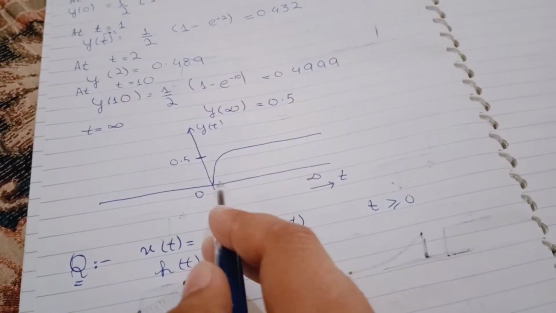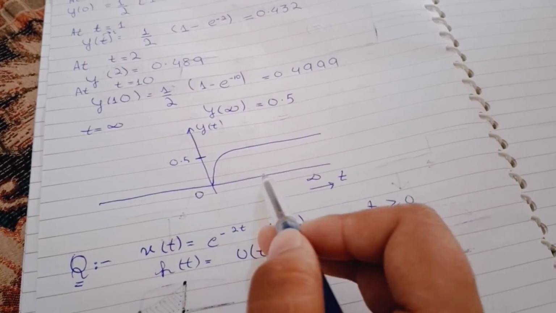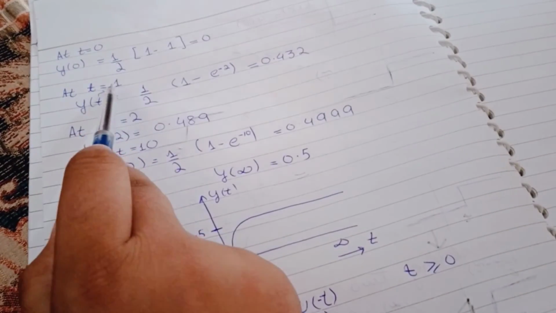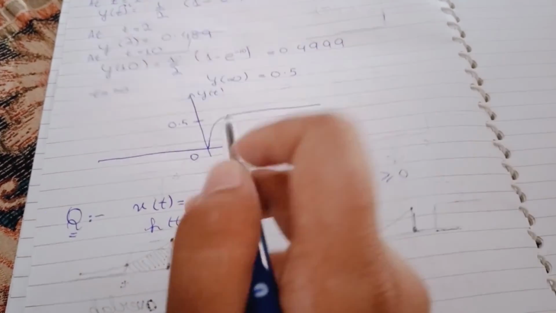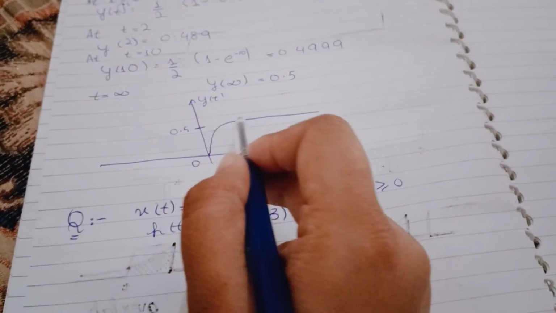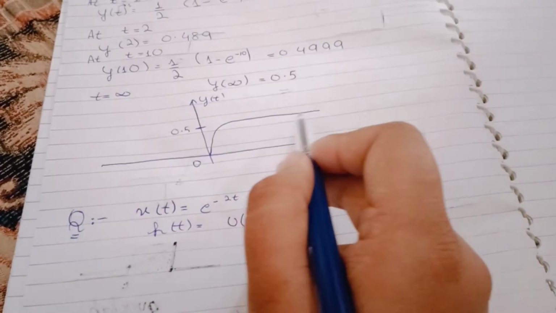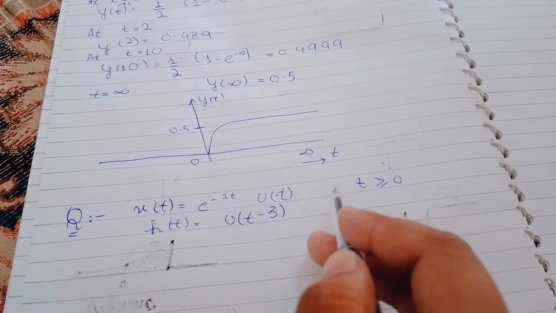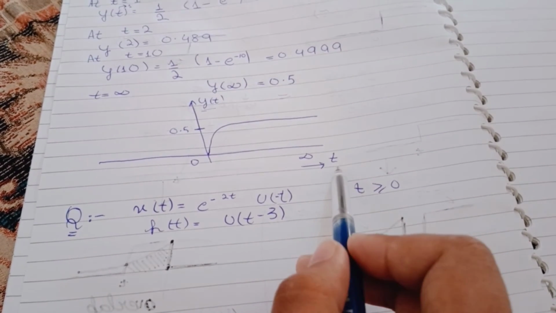So when we plot a graph of all these values, y(0), y(1), y(2), y(10) and so on to infinity, the graph will be like that. Here 0.5 will be constant. On the y-axis we have taken y(t), and on the x-axis we have taken t.